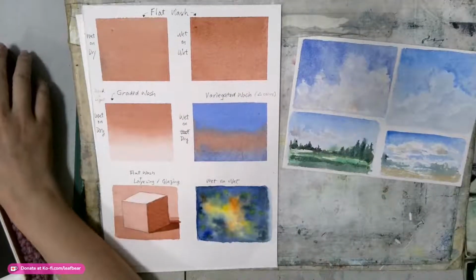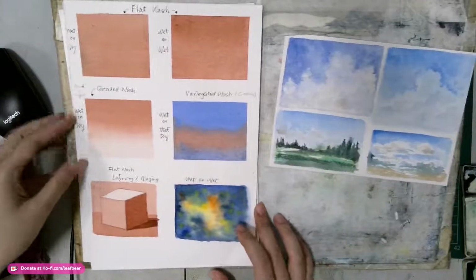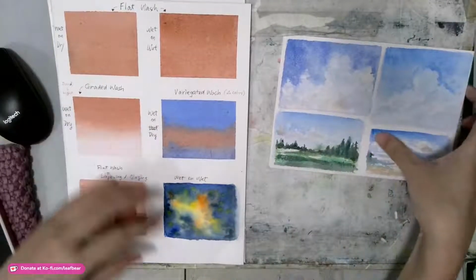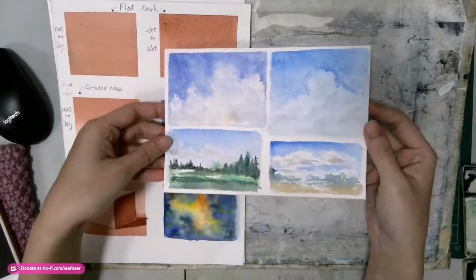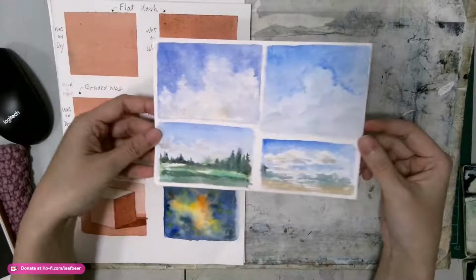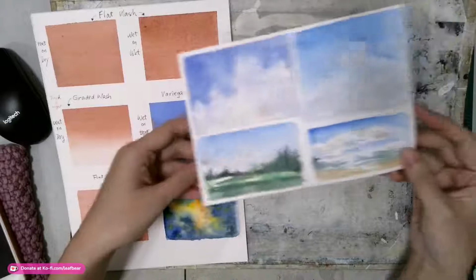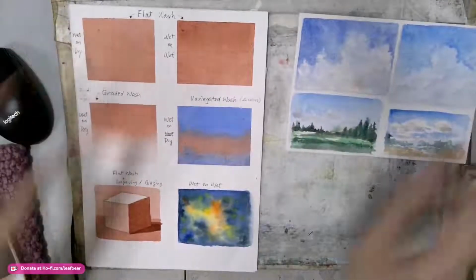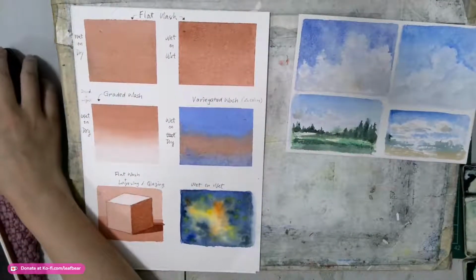Alright, so today we'll be doing some cloud studies. I have actually tried to paint a little bit earlier today just to warm up, and this is what I painted earlier. Let me pull up a screen here.